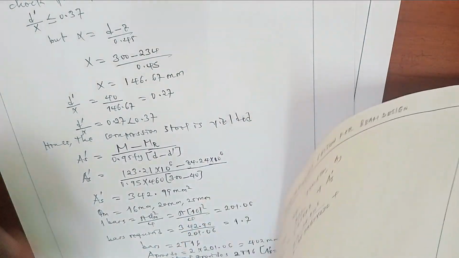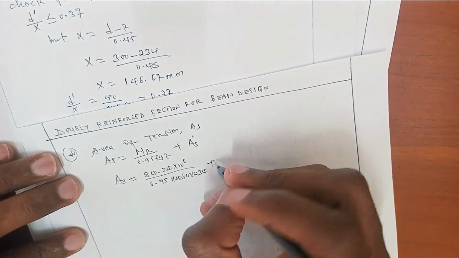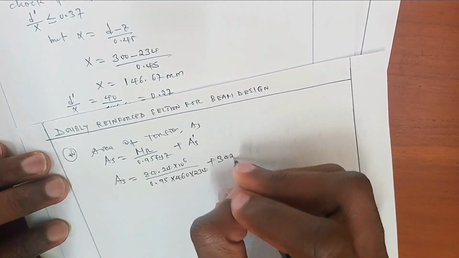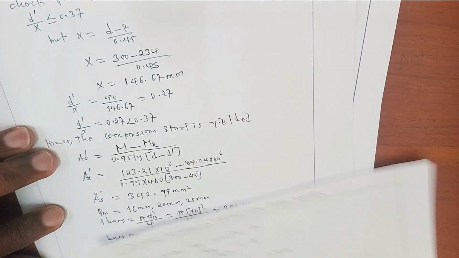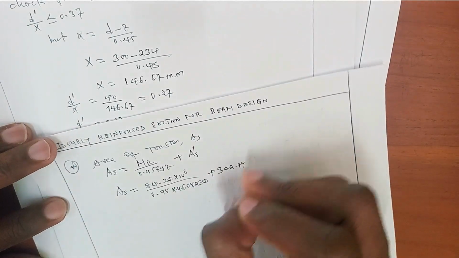Area of compression is this one, 342.99.